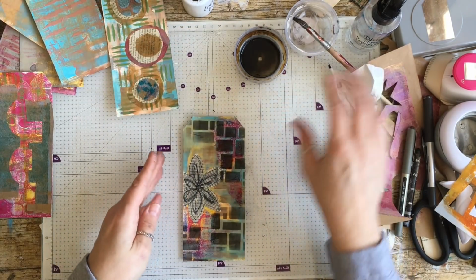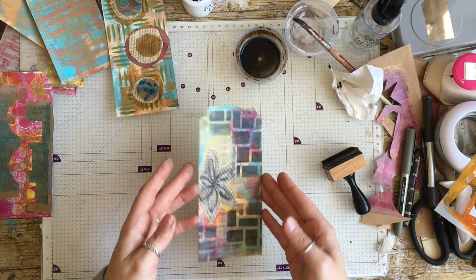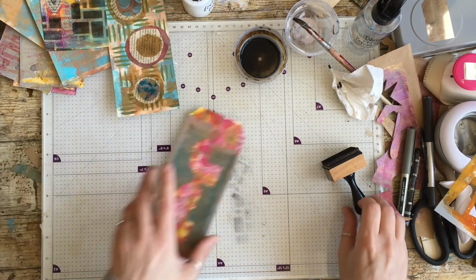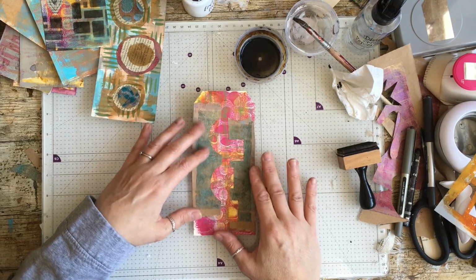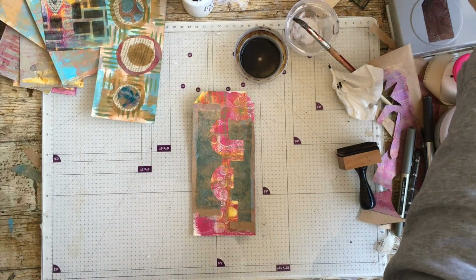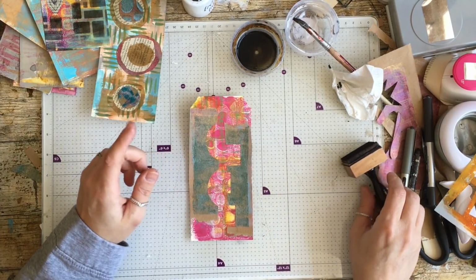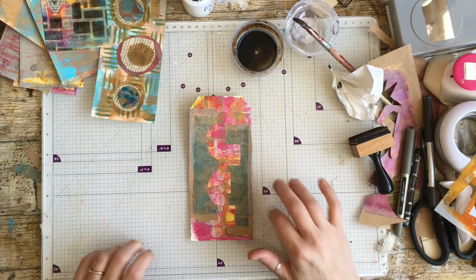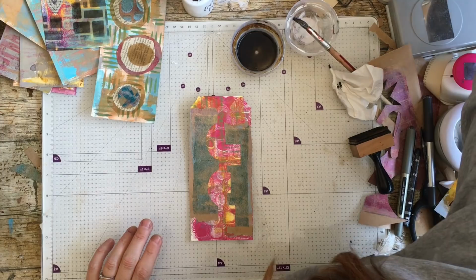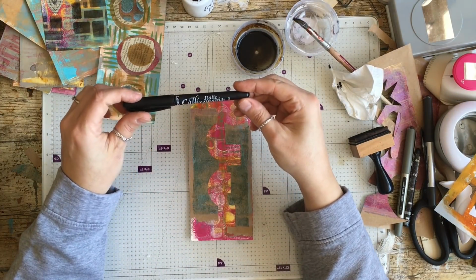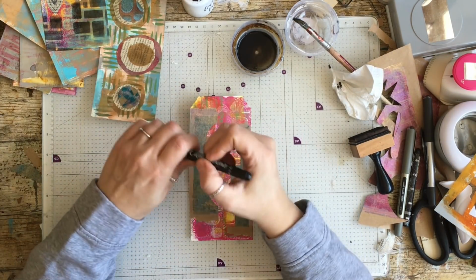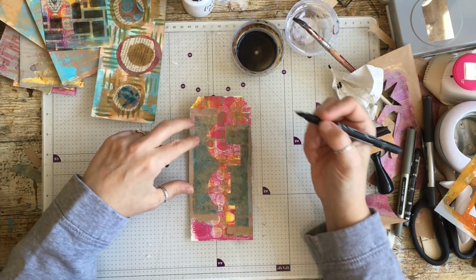What I might do is this needs to dry, so I'm not going to sew that for now. Now this particular one, I did something very similar on some other tags, which I'll show you in a minute. Now I'm going to use my fine calligraphy pen because this actually bleeds really nicely when you add water to it.